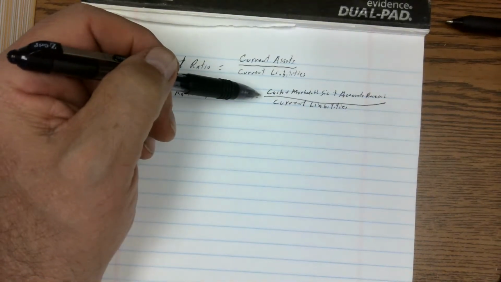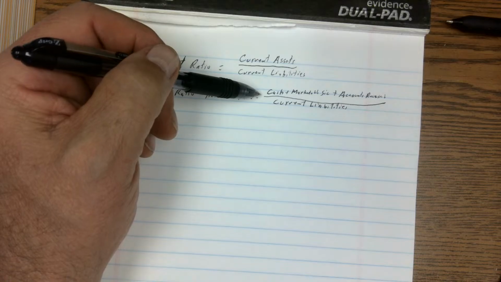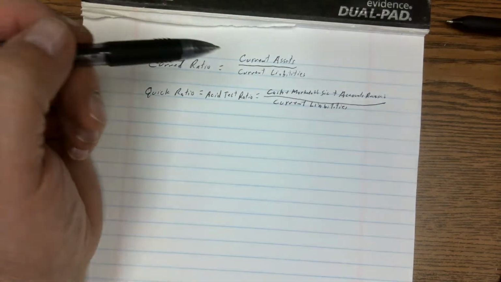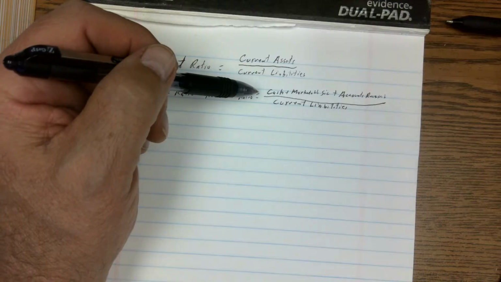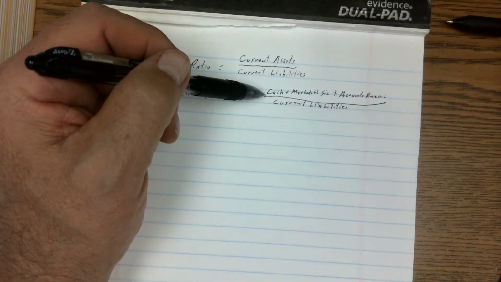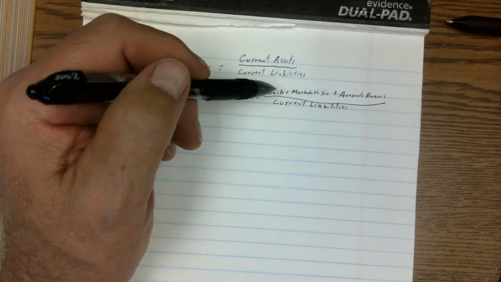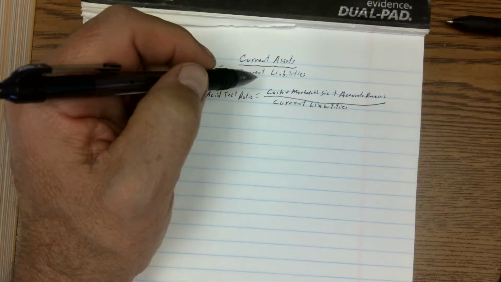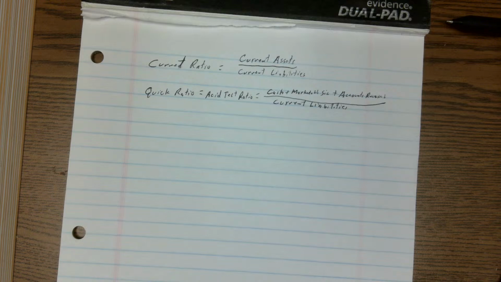The reason that we use this is because the biggest current asset that we're taking out is inventory. Matter of fact, some authors will say that it's current assets minus inventory is another way to get there, but your book uses this formula. The reason is that inventory is not particularly useful for satisfying current liabilities.